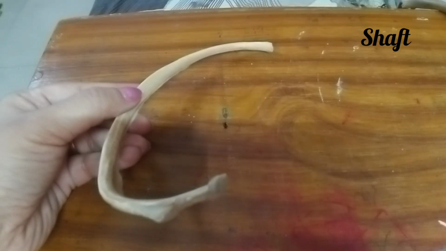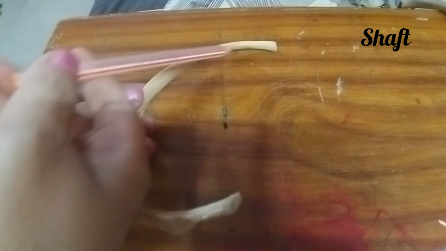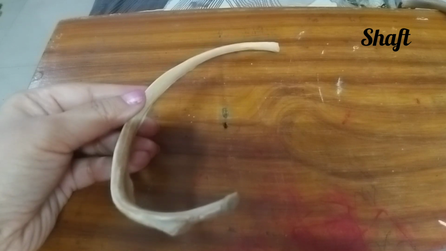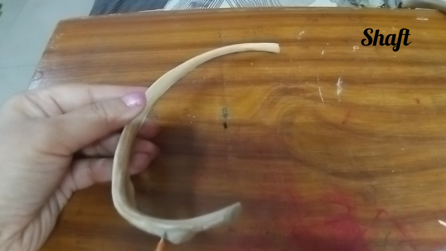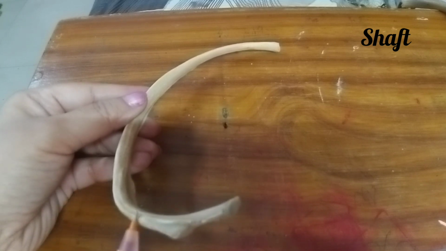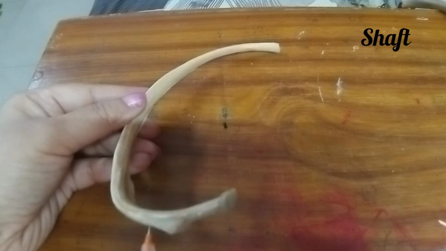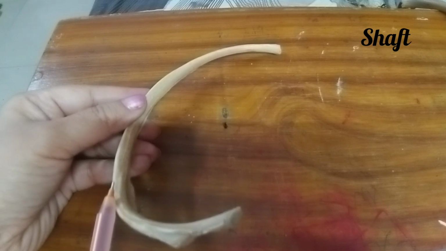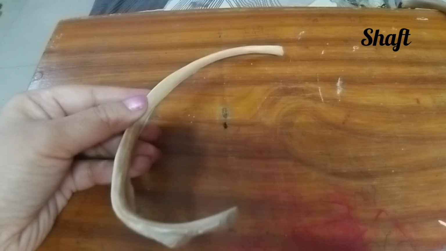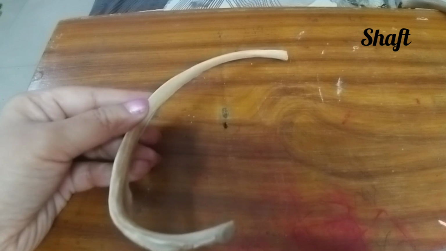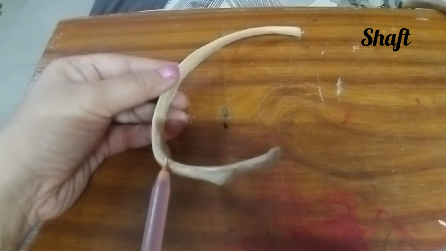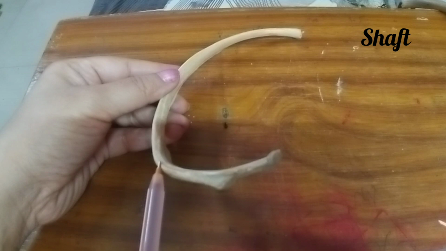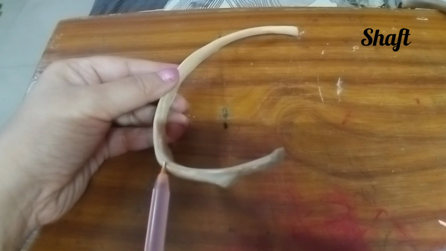Now coming to the shaft, you can see the shaft here. The shaft of a typical rib is thin, flat and curved. From the tubercle, as we can see, it passes backward and laterally and then swings rather abruptly forward. Now this site of change of direction is called the angle of the rib or the posterior angle, where it is both curved and twisted.